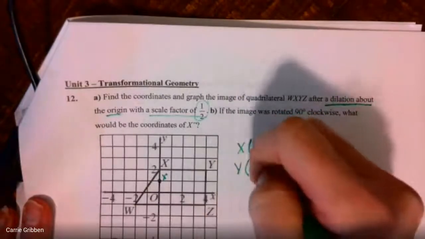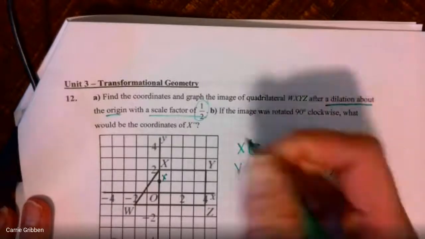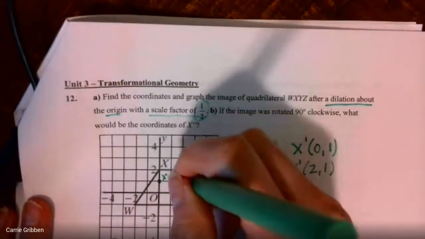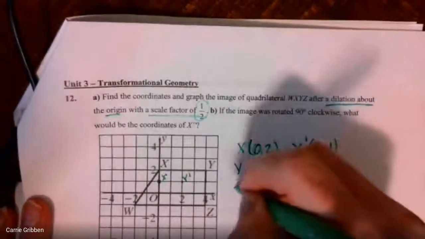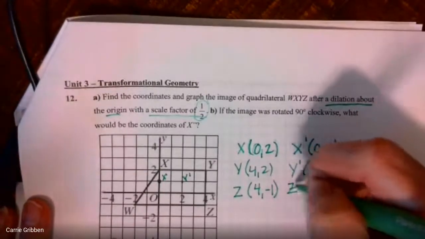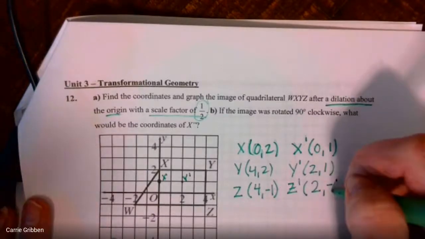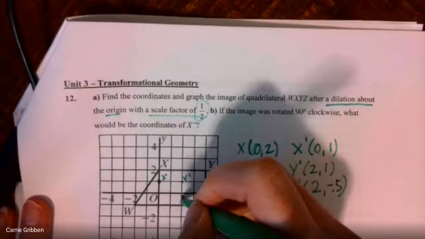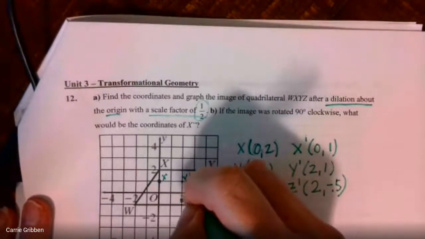And then I do the same thing. Y is located at 4, 2. So if I cut it in half, Y prime would be 2, 1. So 2, 1 makes it right there. There's Y prime. And then I'm going around clockwise. So Z is at 4, negative 1. So Z prime would be at 2, negative 1/2, or 0.5. So 2, negative 1/2 would be right there. So there's Z prime.